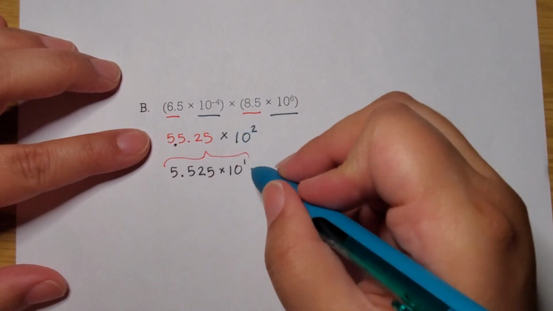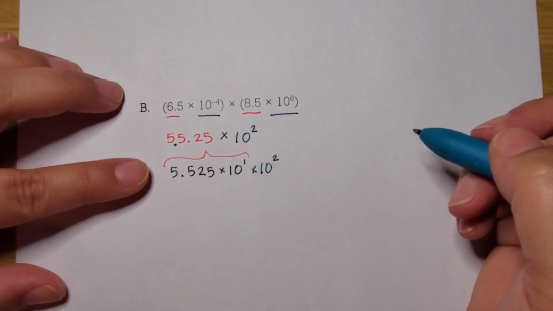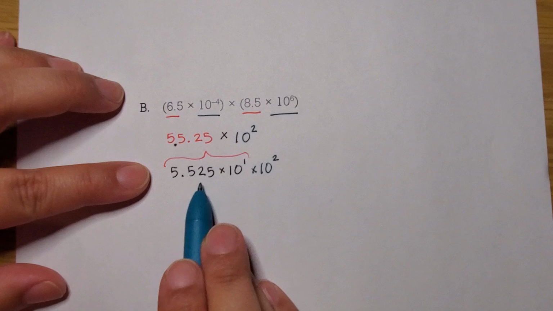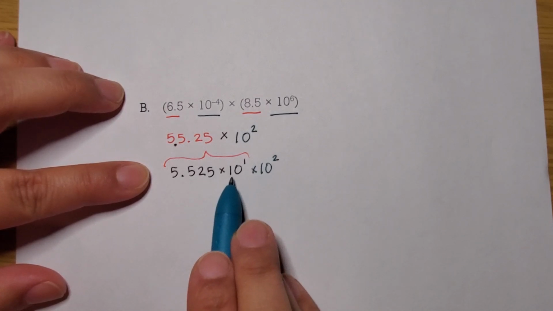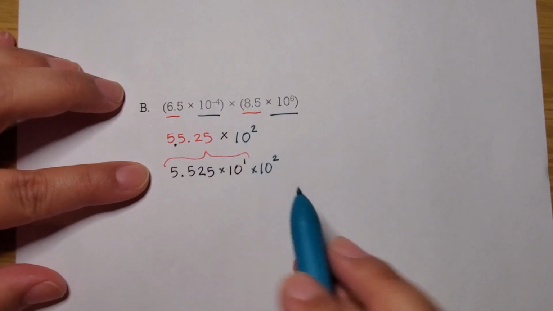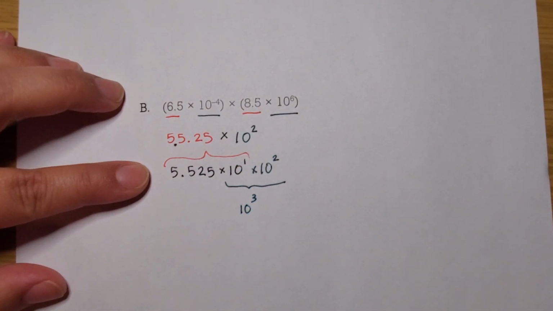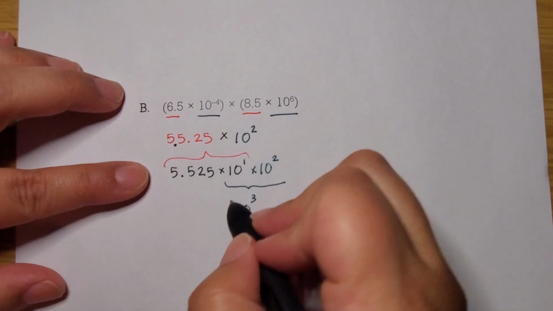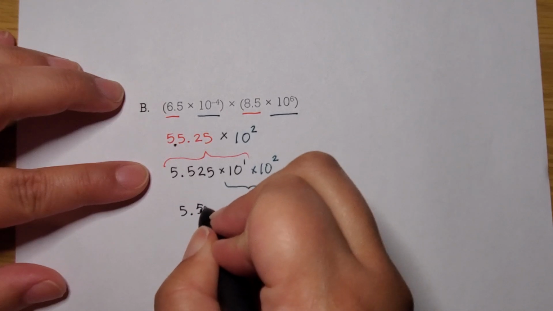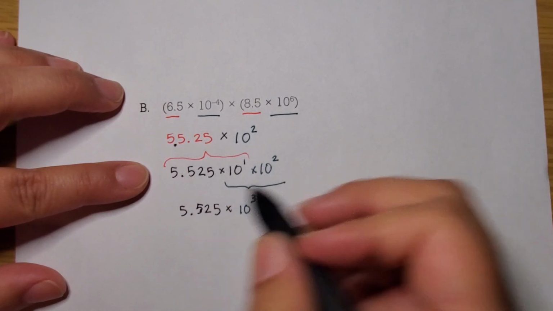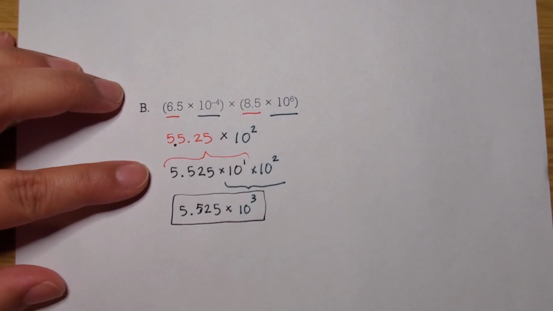Now we can bring down this times 10 squared. So now we have 5.525 times 10 to the first times 10 squared. So I have two bases that are the same, the two tens, so we can condense it into one, 10 to the third. And then we can bring down the 5.525. So here we go. That's going to be our answer.